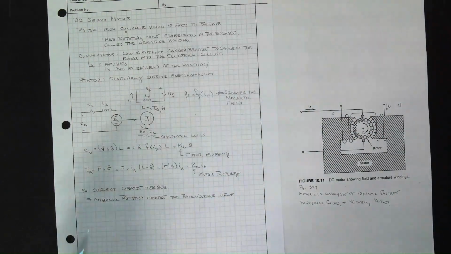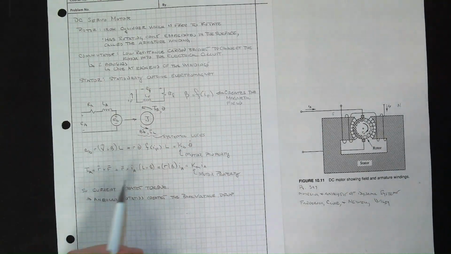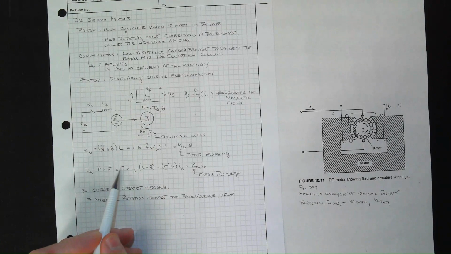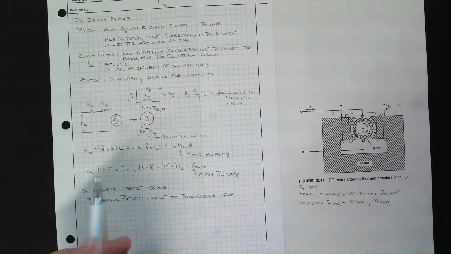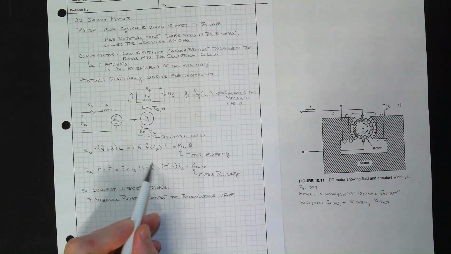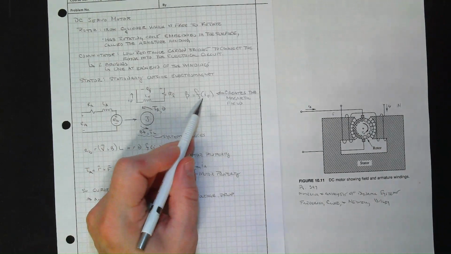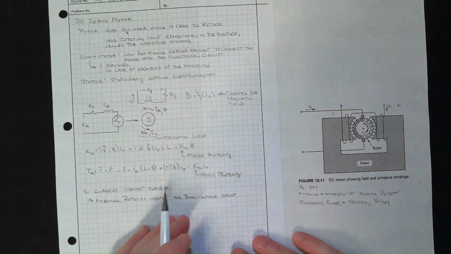Now, the equation was F = L (V cross B) times IA. Everything was perpendicular, so this just works out to be L V B IA. But this B is just some function of this current. We don't know what this is. So here's what I want you to understand.